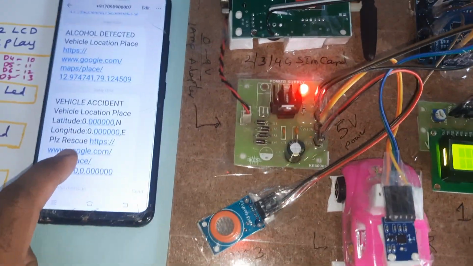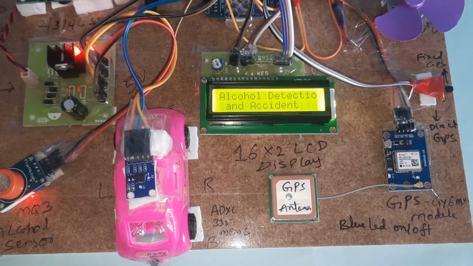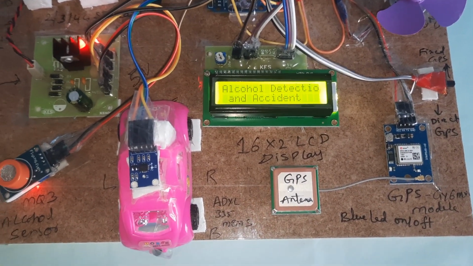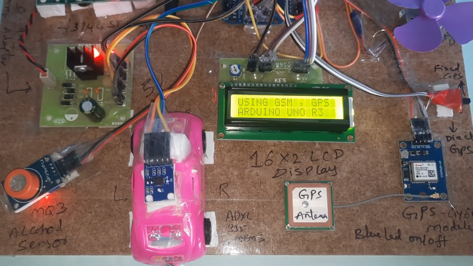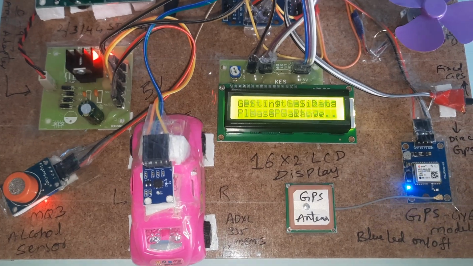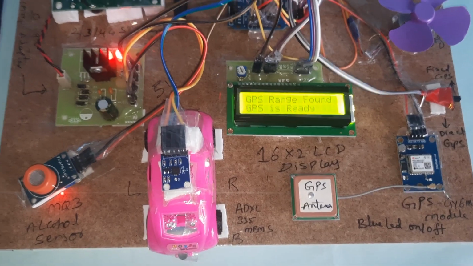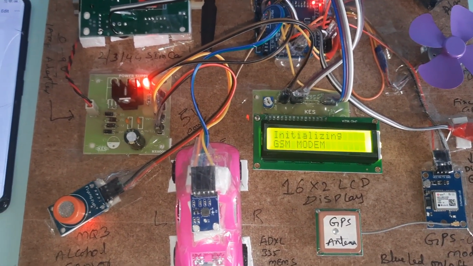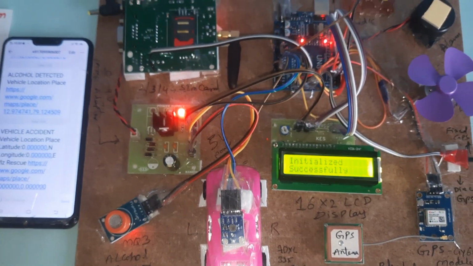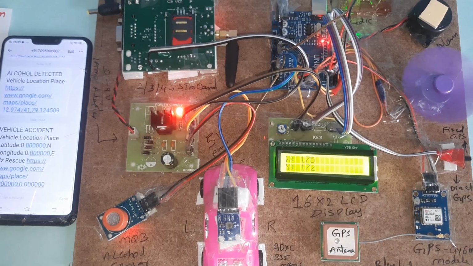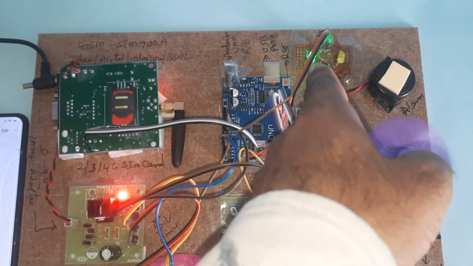SMS sent. Now it is 00. Press the reset button. Once the GPS signal comes, you need to press the reset button, then you will get the exact latitude longitude point. Yes, the exact latitude longitude point came. Normal, engine on, green LED is on.